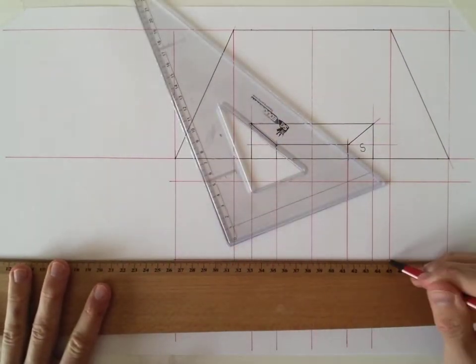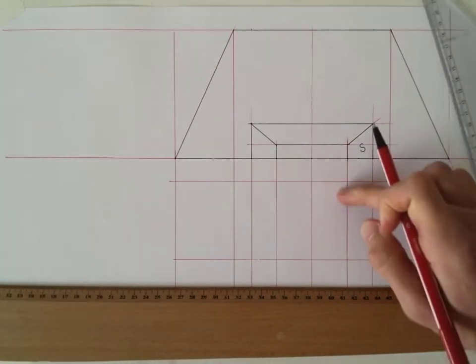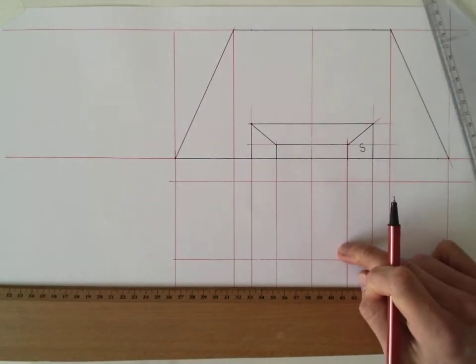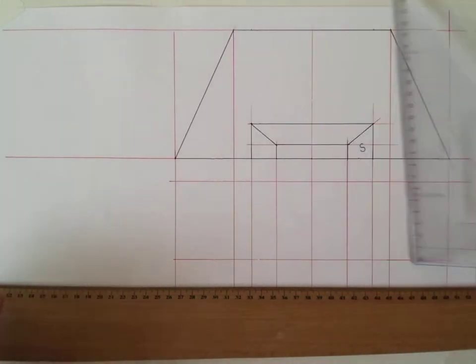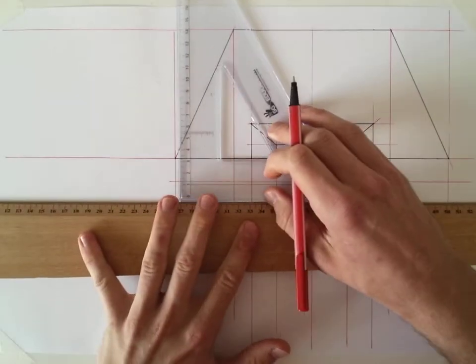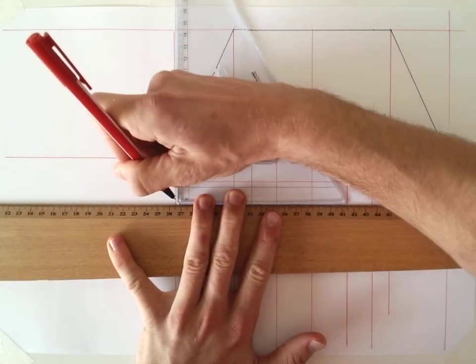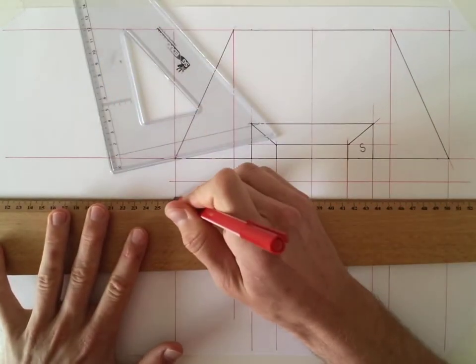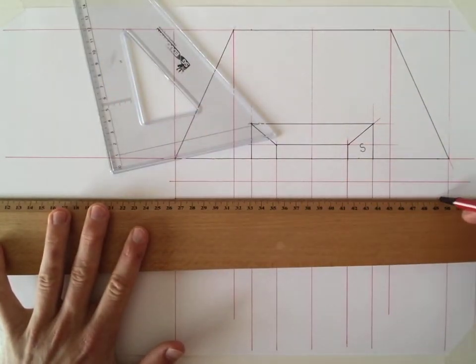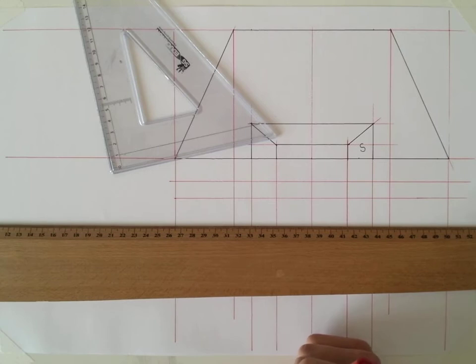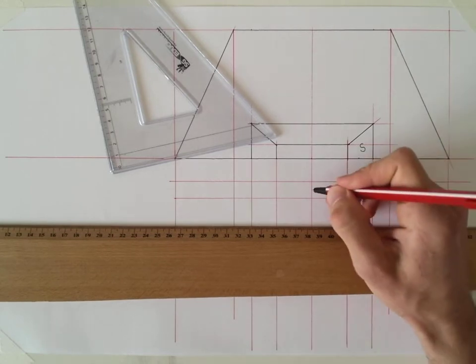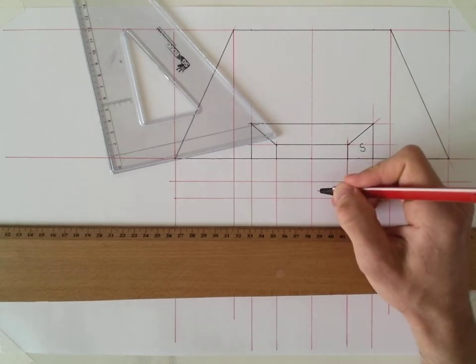Alright, so that's your 67. And the bit at the top then steps down 15 mil. Right, from the center you're coming out.